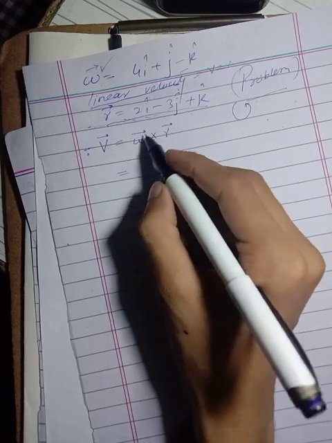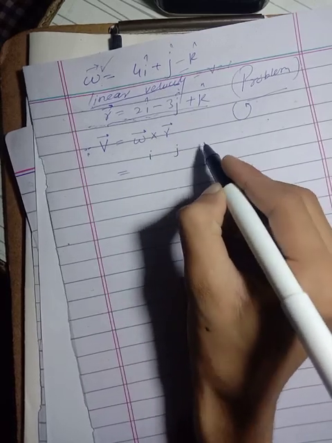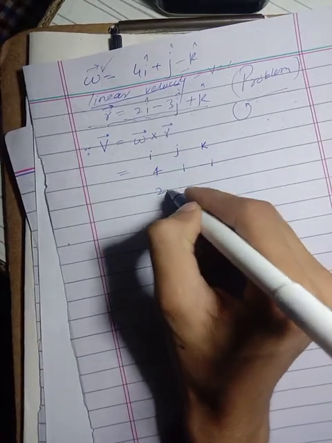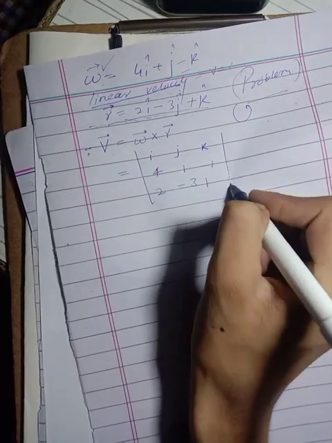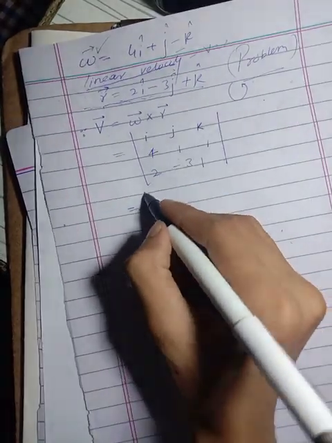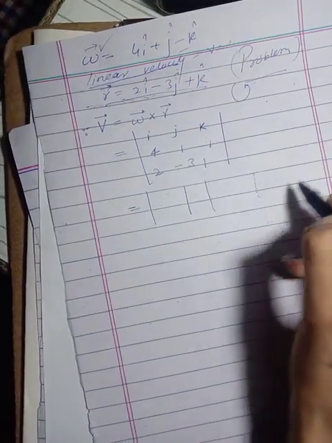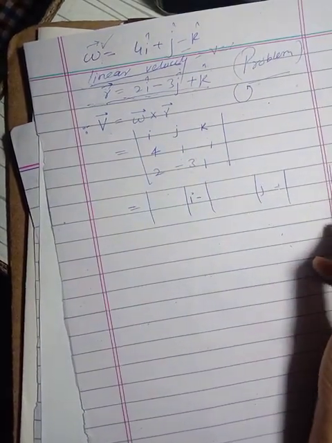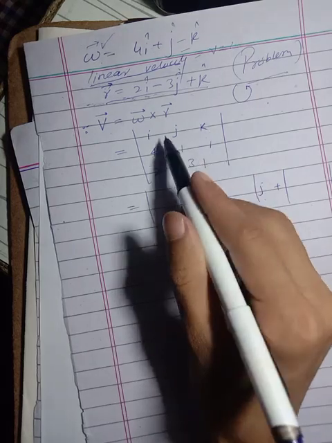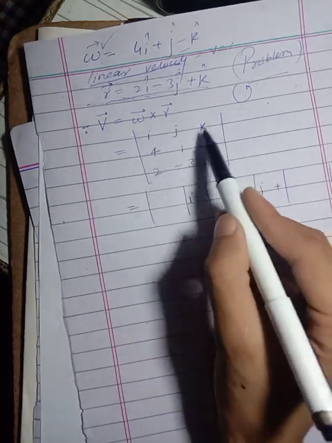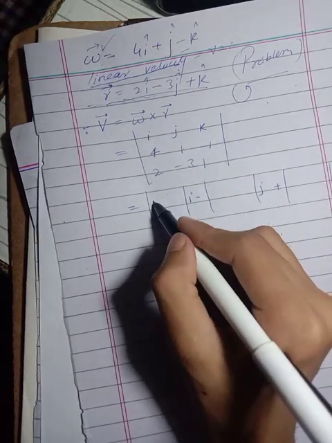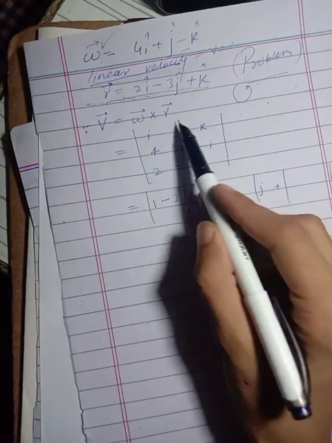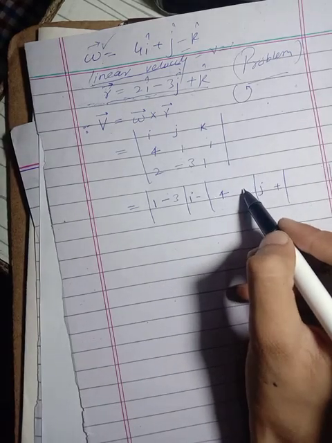v is equal to the determinant of i j k, 4 1 minus 1, 2 minus 3 1. Neglecting the first row and first column: 1 times 1 is 1, and 1 times 3 is 3, so 1 minus 3 is minus 2. Minus first row, second column: 4 ones are 4, minus 2 ones are 2, so 4 minus 2 is 2.